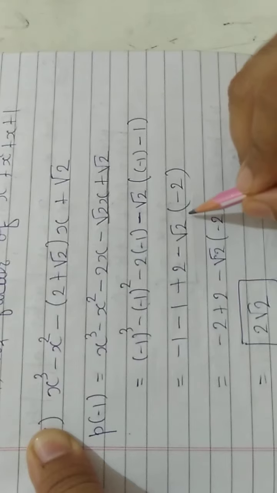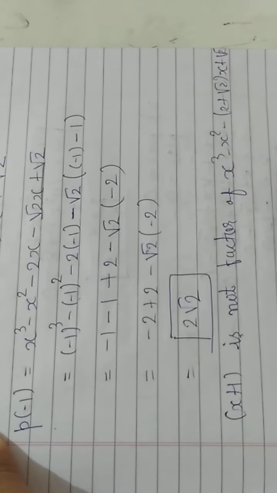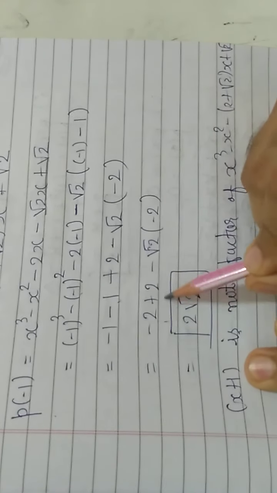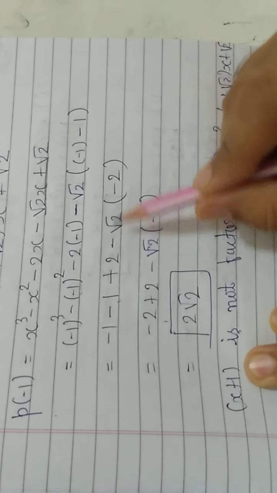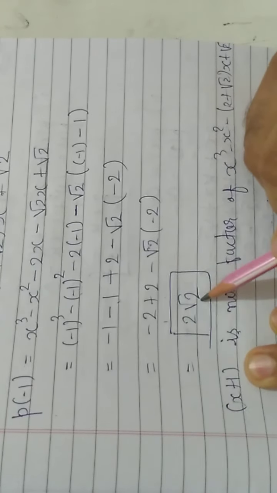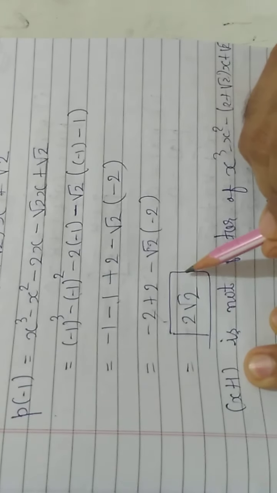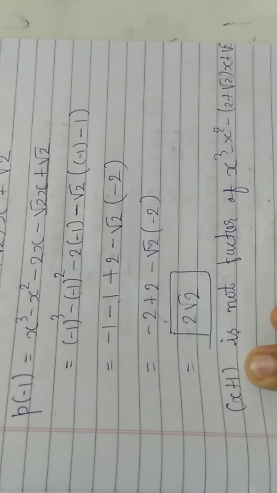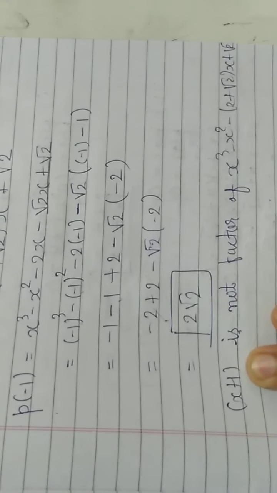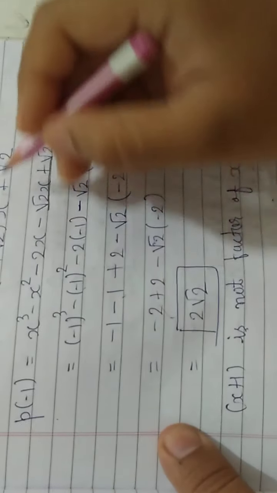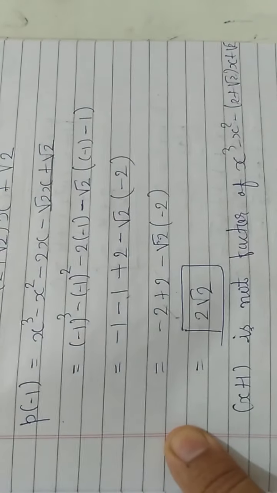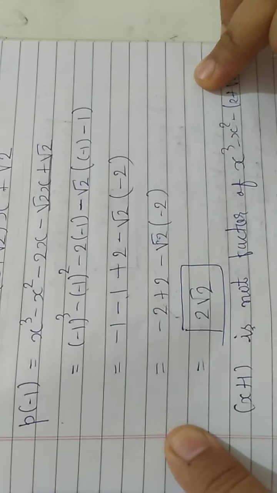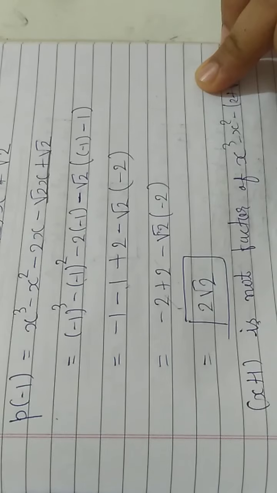Now let me remove the bracket. Minus minus plus, so 1 plus 1 minus 2 plus 2 minus minus becomes plus, and 2 root 2 minus 2 plus 2 cancel, so the answer is 2 root 2. So the answer is not 0. So we can say that x plus 1 is not a factor of this polynomial. Okay friends, this way you have to solve these questions in question number 1, 2 and 3. Try it by yourself.